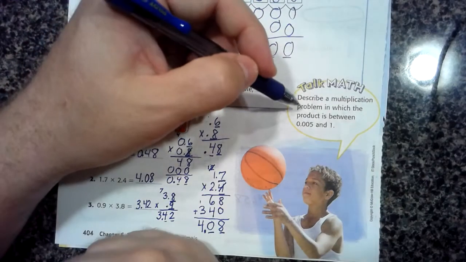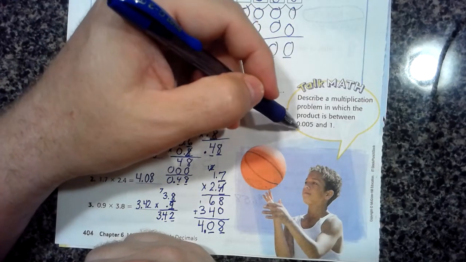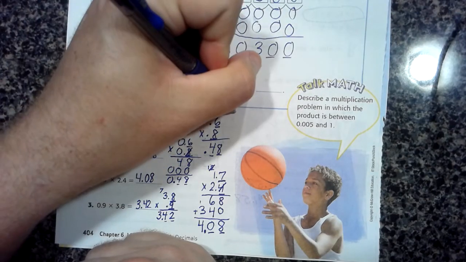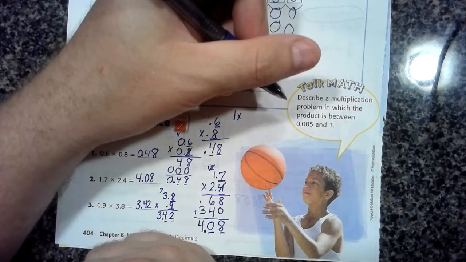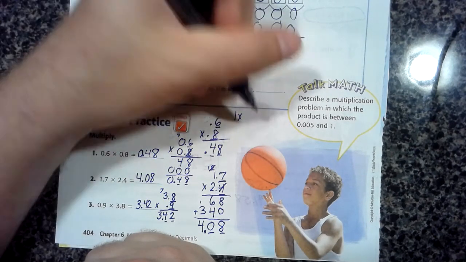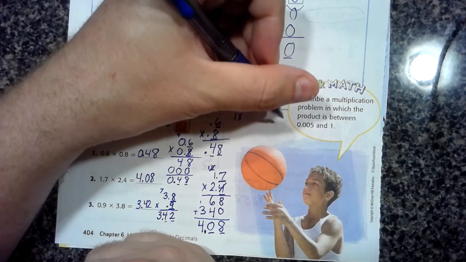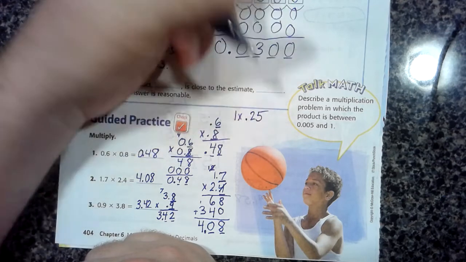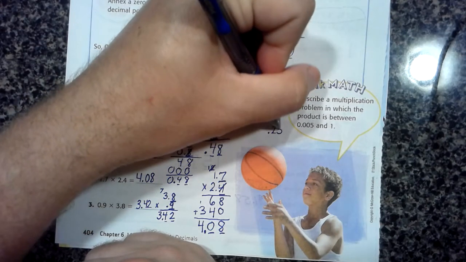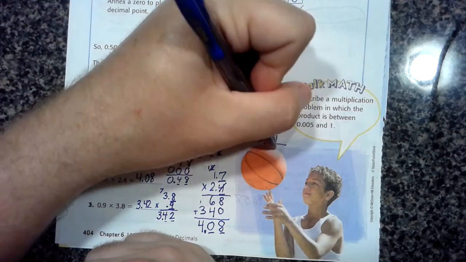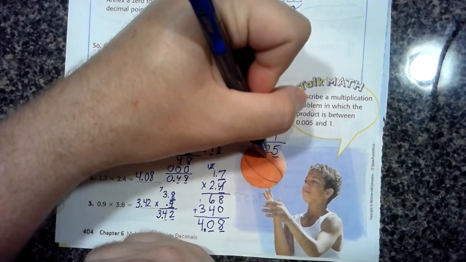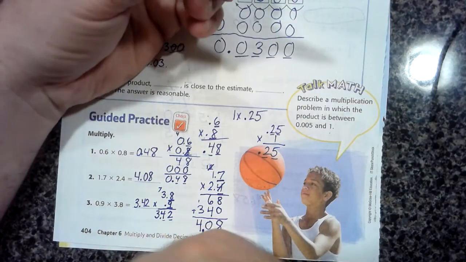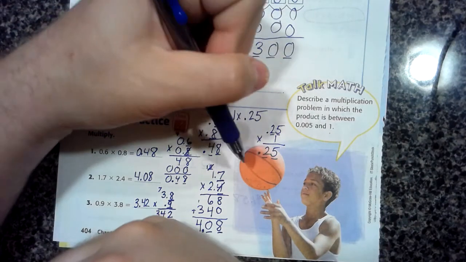Talk math. Describe a multiplication problem in which the product is between that and that. Well, you could easily say 1 times, let's see, number between that. You could take it basically by anything. You say 0.25 if you wanted to, because 0.25 times 1 equals 25. There's 2 place values here, 1 and 2. Well, guess what? 0.25 is between that and 1, right? So really, you just take that times any decimal times 1. It's going to give you a number in between that.